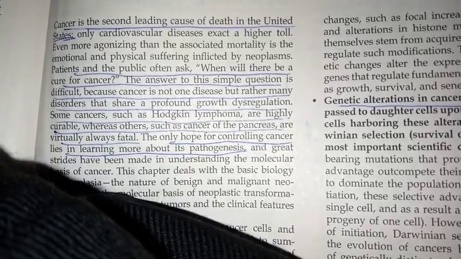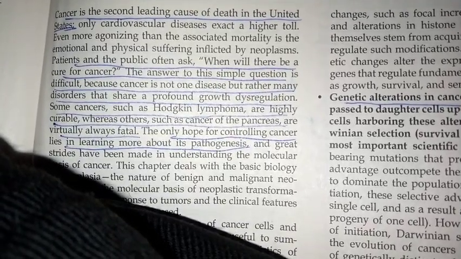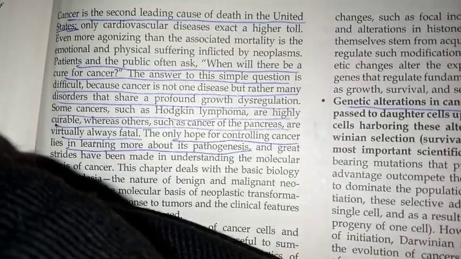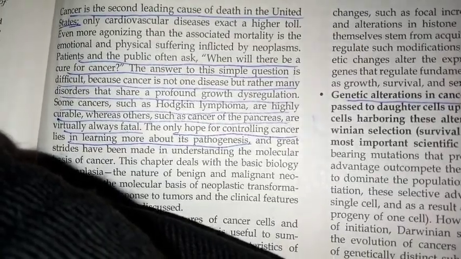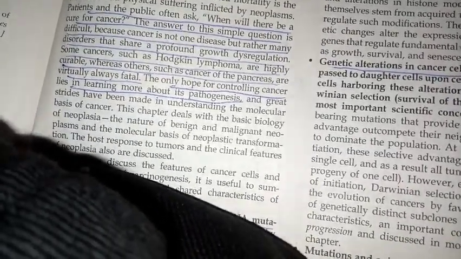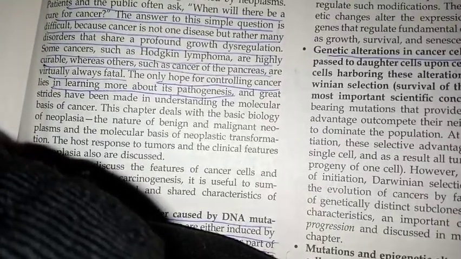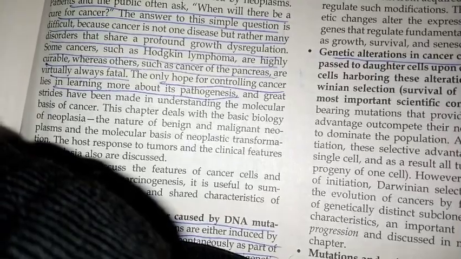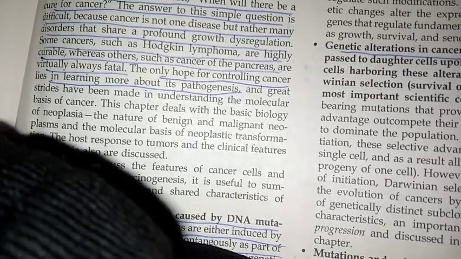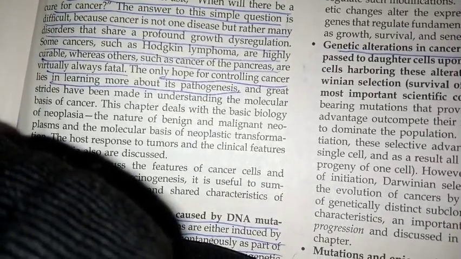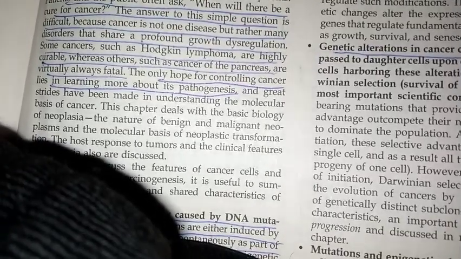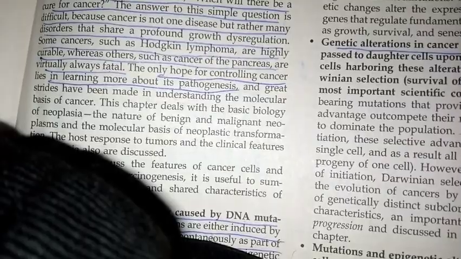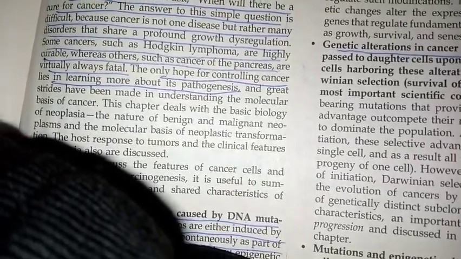Some cancers such as Hodgkin lymphoma are highly curable, whereas others such as cancer of the pancreas are almost always fatal. The only hope for controlling cancer lies in learning more about its pathogenesis, and great strides have been made in understanding the molecular basis of cancer. The chapter leads with the basic biology of neoplasia, the nature of transformation, and host response.